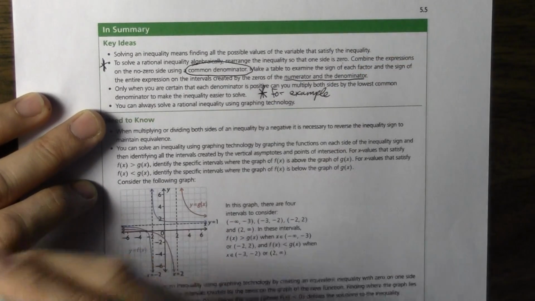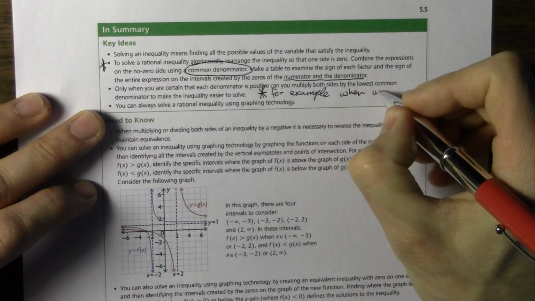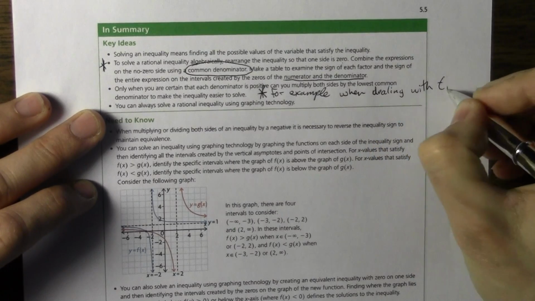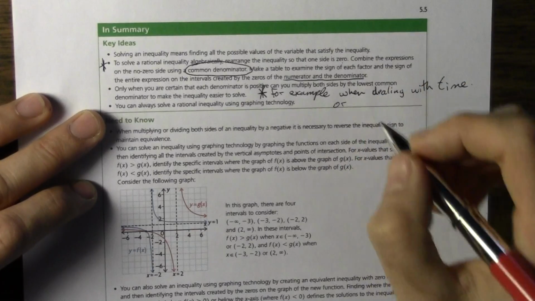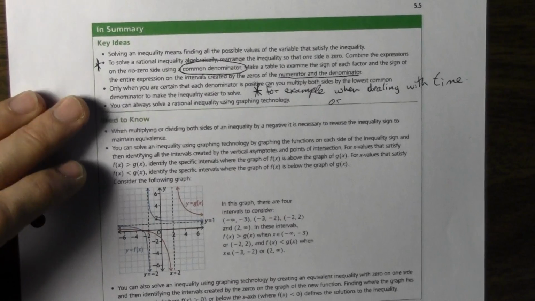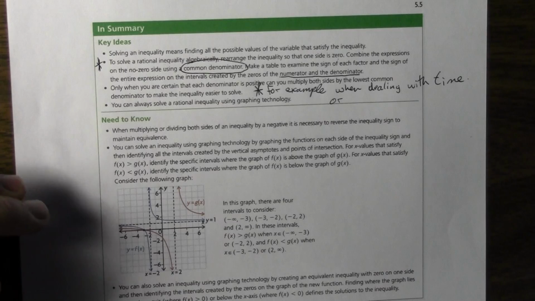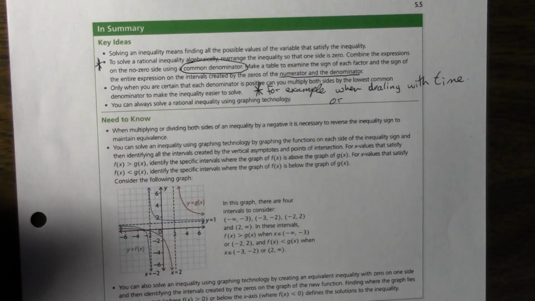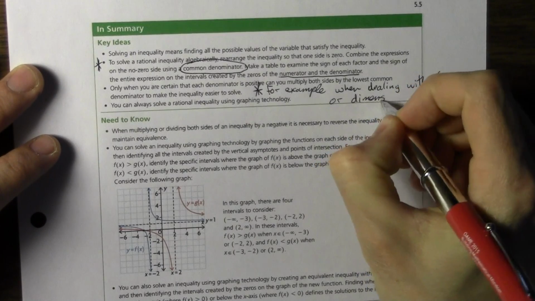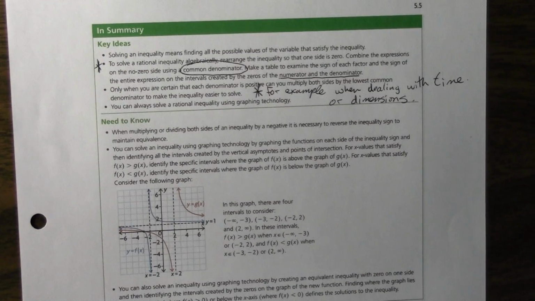When would we do this? What type of question? When dealing with time. Or what's another one that's always positive that we do a lot of work with? It was on your last test, the last question. Size. Actually, yeah, it was. Dimensions? Yeah, dimensions. Okay, dimensions, you can't have negative width, right?